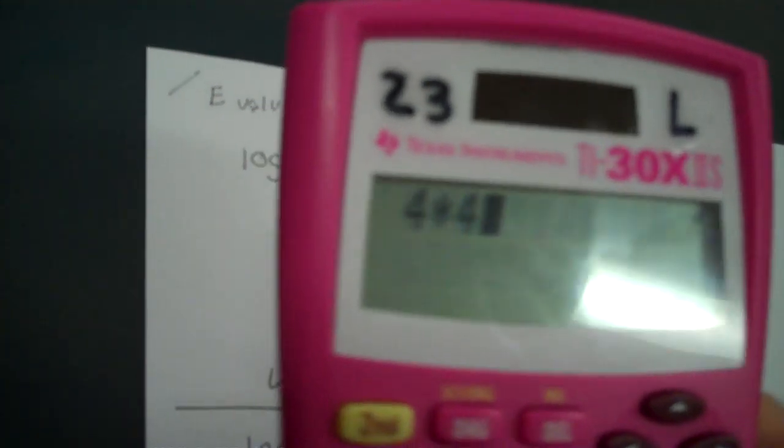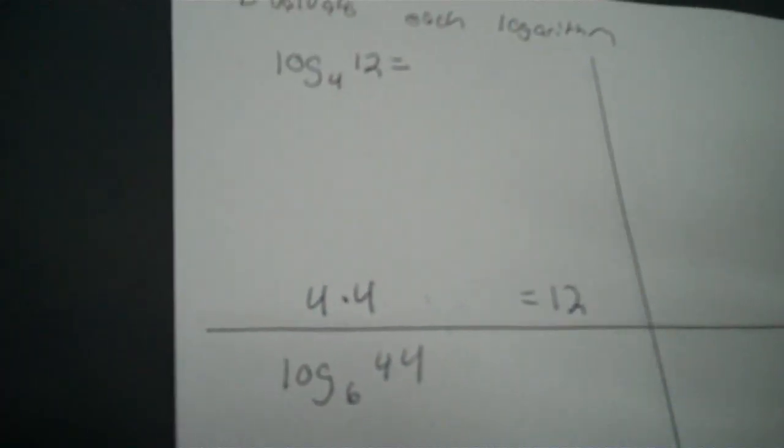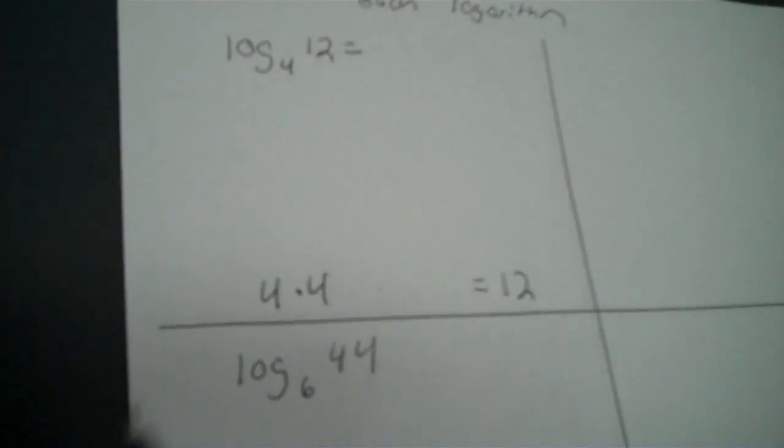Well, right away, that is not going to work because I'm too high to be 12. Okay, I never actually got to 12 on the dot. So that means it's going to be a decimal. So here's how you figure out the decimal. You got to switch gears here.